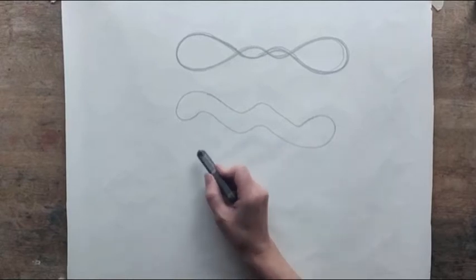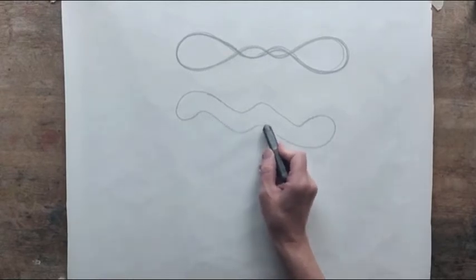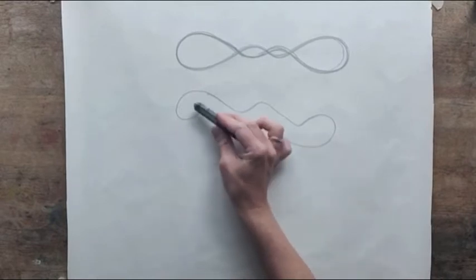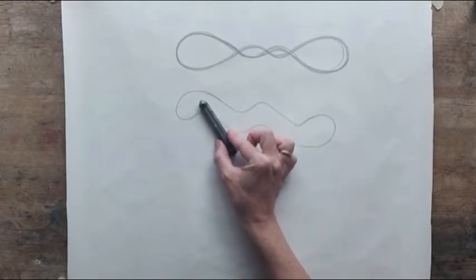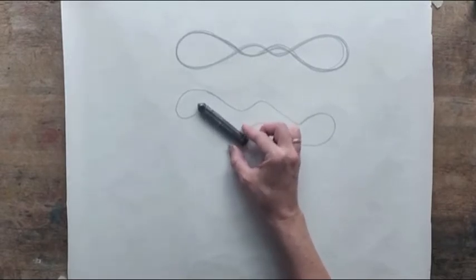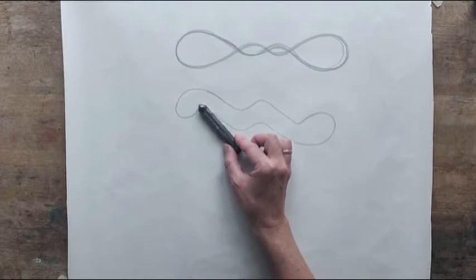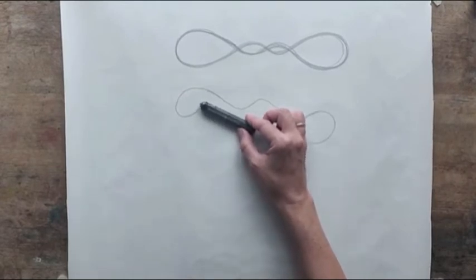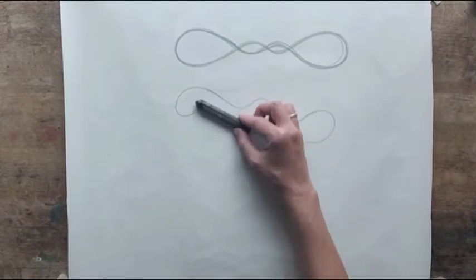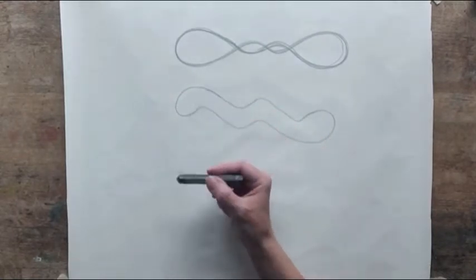This is important: this line here that goes down, the diagonal line that goes down, doesn't become too diagonal, or doesn't come down too far this way. It's better that it's slightly leaning towards the horizontal than the vertical, and I'll show you why now.